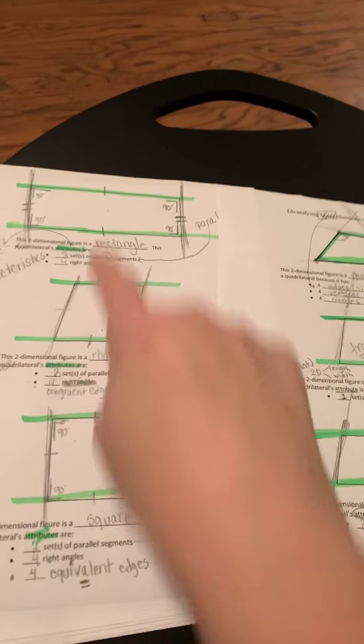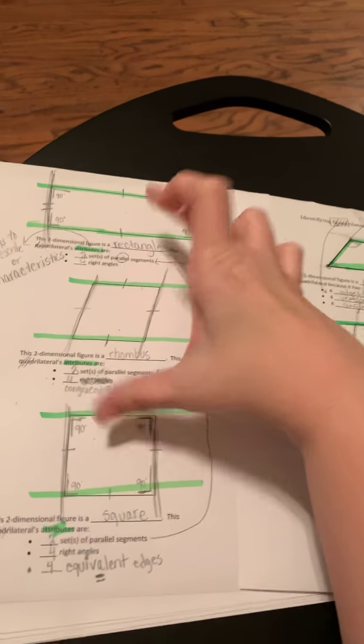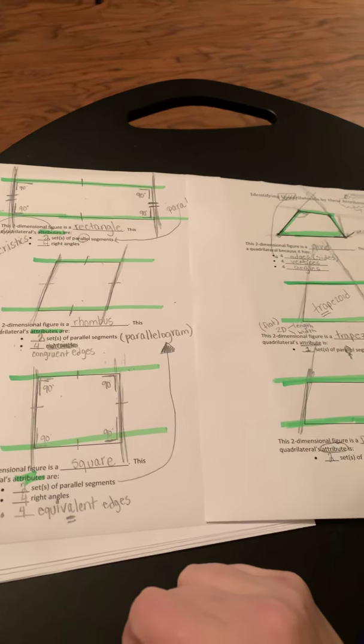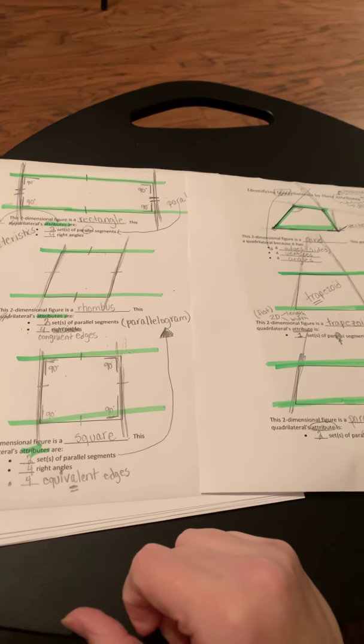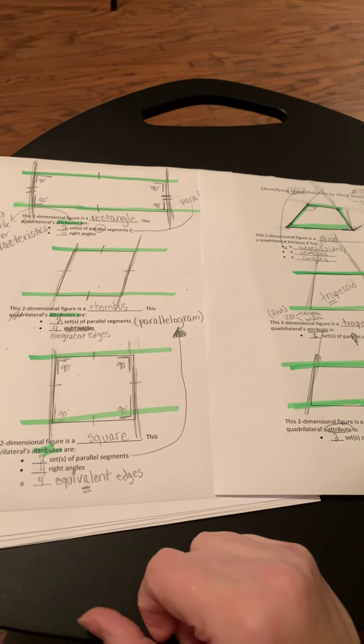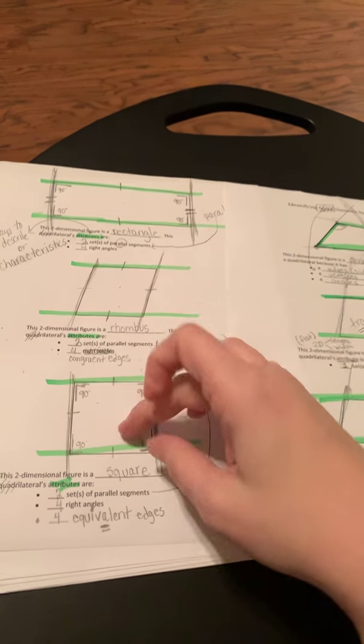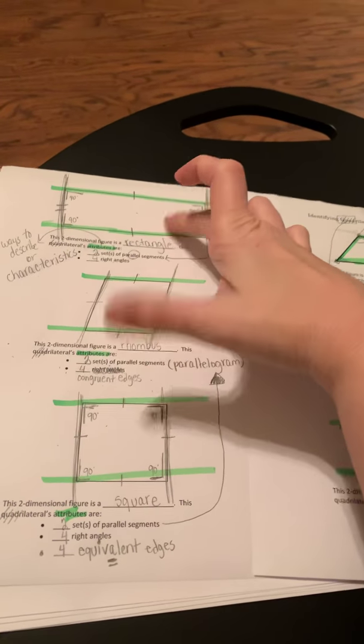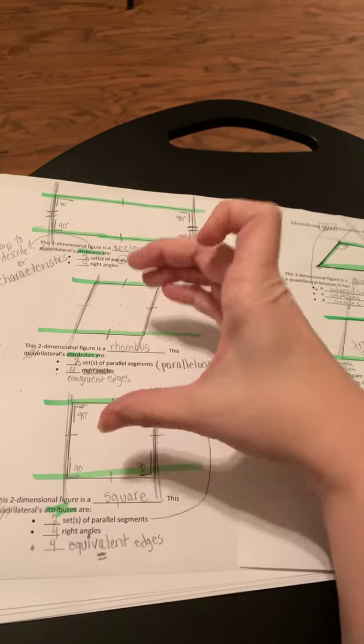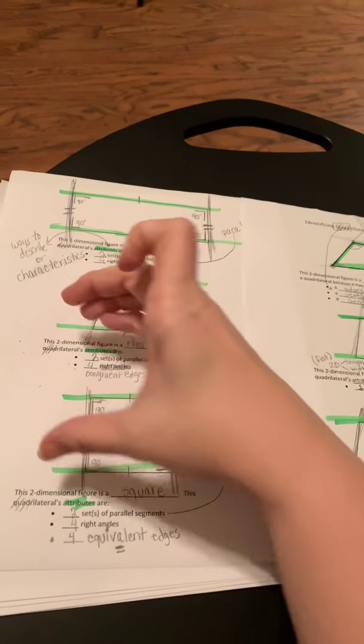Squares, yeah, and rectangles. So that's a special attribute. Which of your quadrilaterals have 4 equivalent sides? Yep, the rhombus and square. 1 equals 1 equals 1 equals 1. So these guys have an attribute in common of right angles, but these guys share the attribute of 4 congruent edges. Kind of neat.